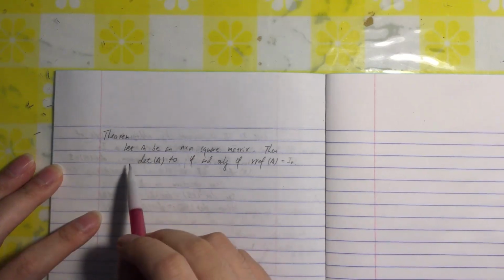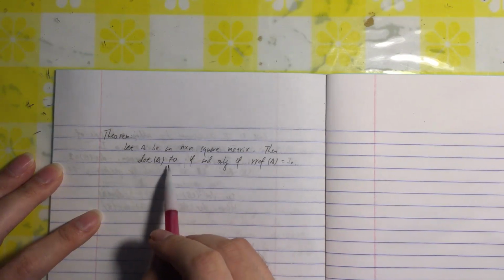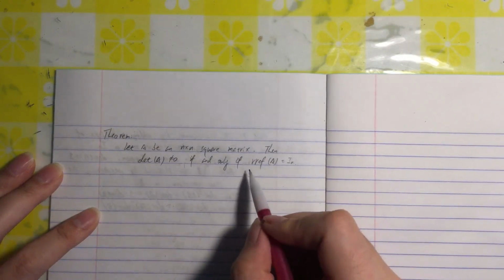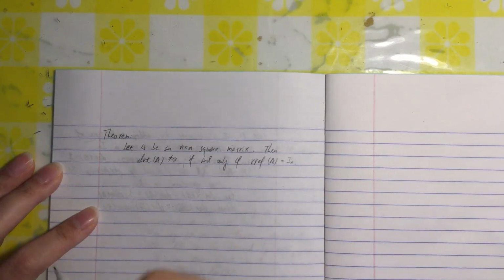Next theorem. Let A be an n by n square matrix. Then, determinant of A is not zero if and only if the reduced row echelon form of matrix A is an identity matrix. How can we prove it?